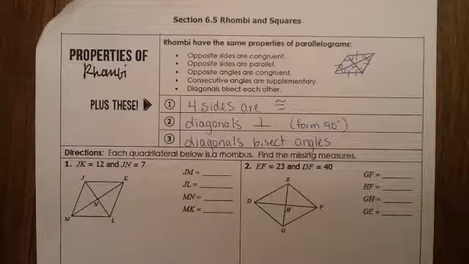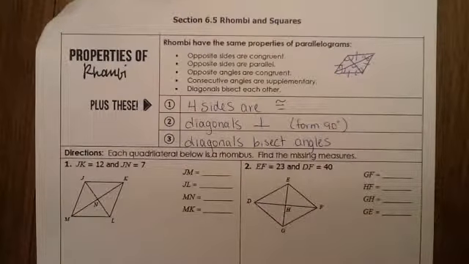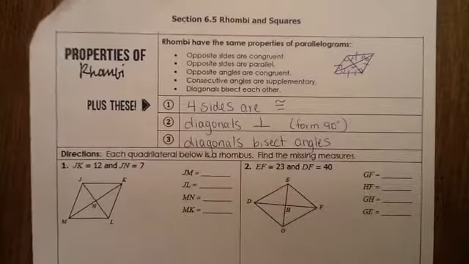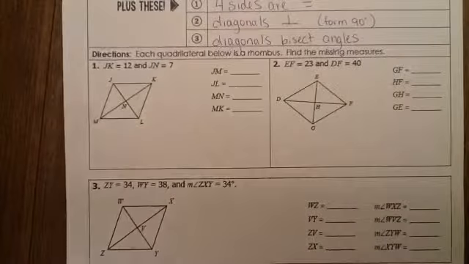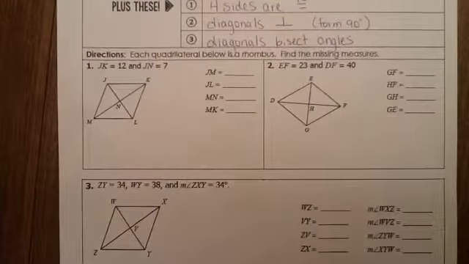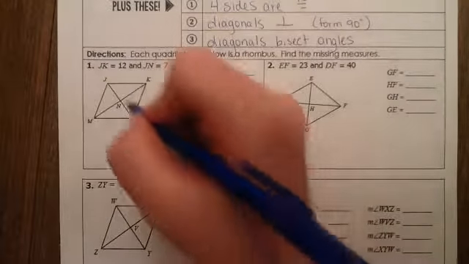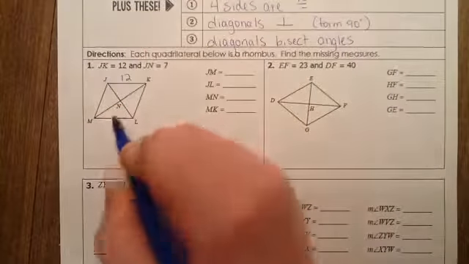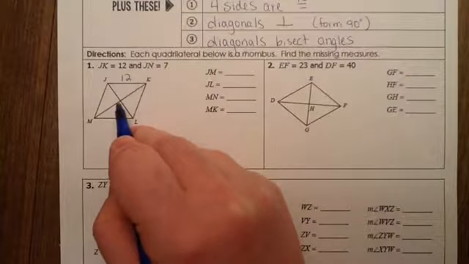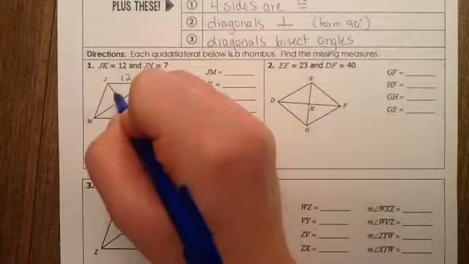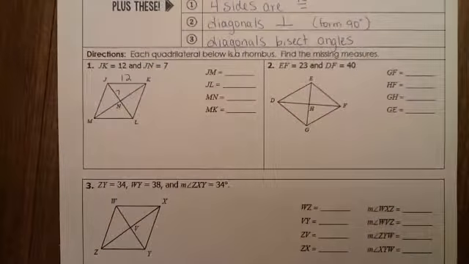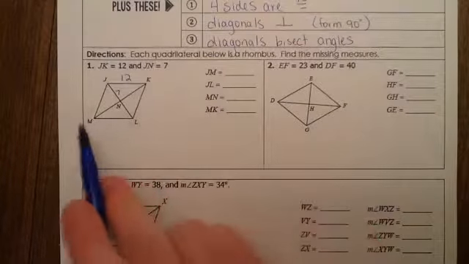Okay. So more rules about a rhombus, or plural is rhombi. So they're telling us each one of these is a rhombus. Find the missing measures. Right, so JK is 12. JN is 7. Use this to find other pieces. So JM is over here.